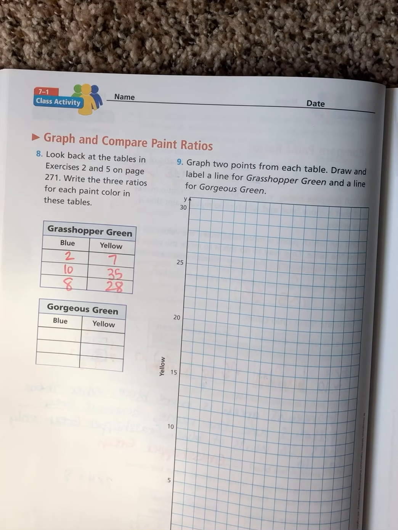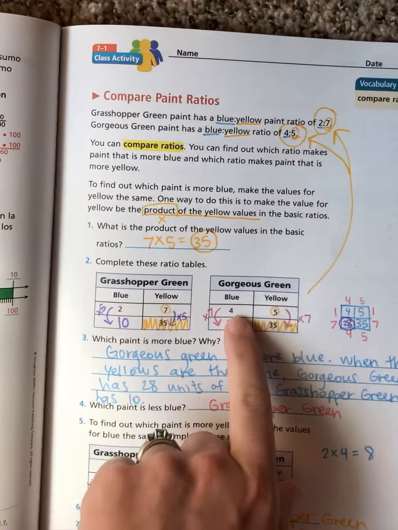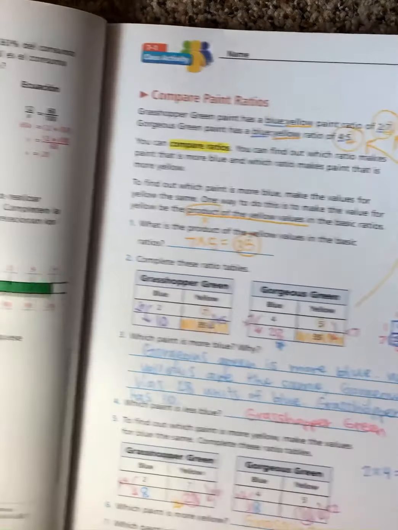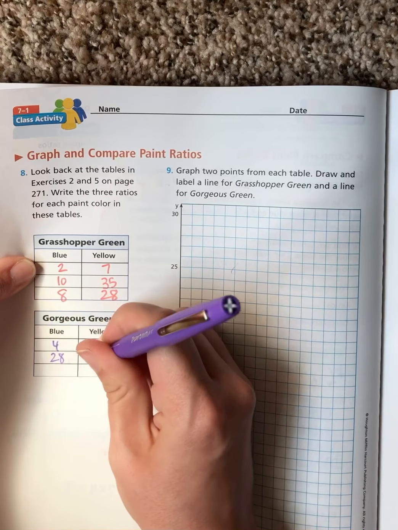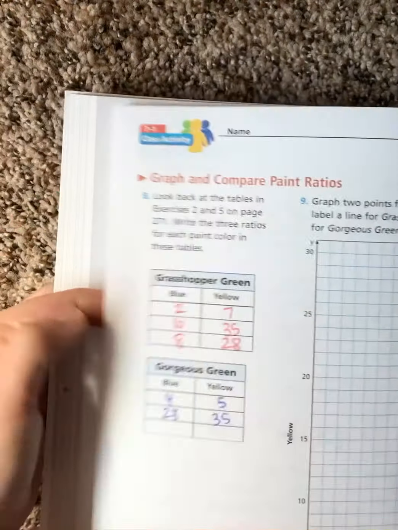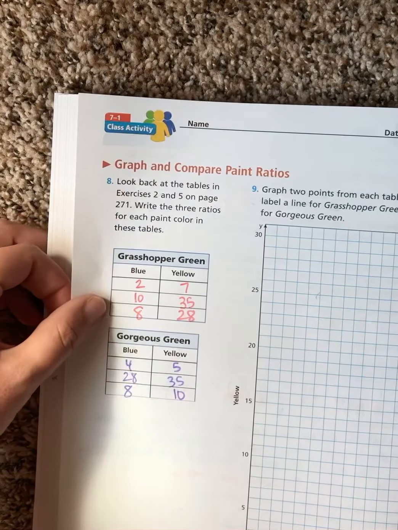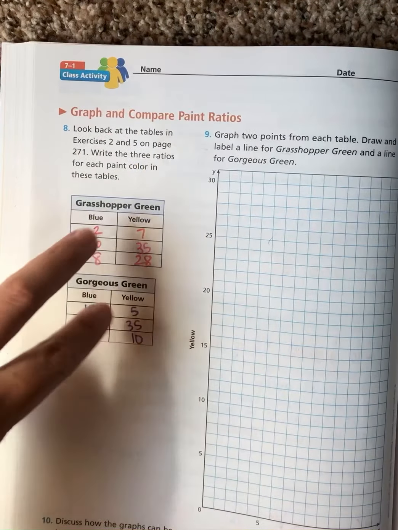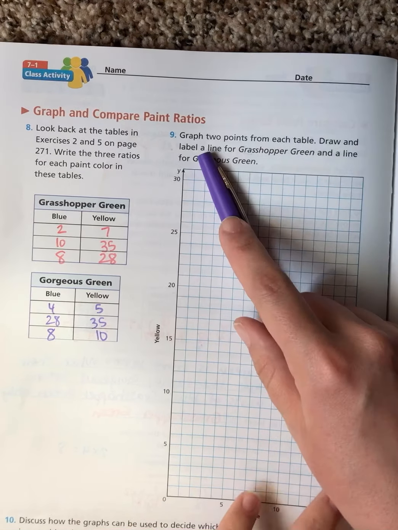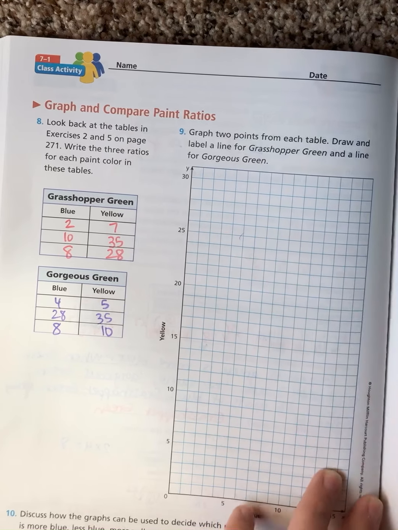And now we need to go back and do the gorgeous green. So for gorgeous green, the blue to yellow ratio was 4 to 5. It was also 28 to 35. And finally, down here, we already did the 4 to 5, but it was also 8 to 10. So that was number 8, was just, hey, make a new table that has all that information together. Now it says graph 2 points from each table. Draw and label a line for grasshopper green and a line for gorgeous green.